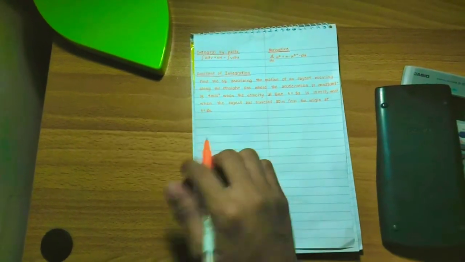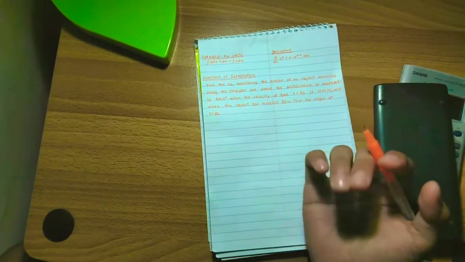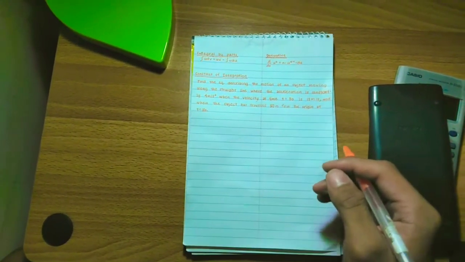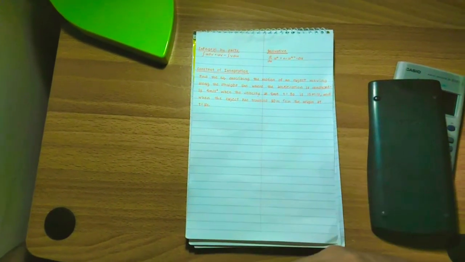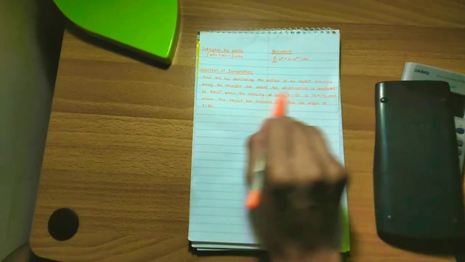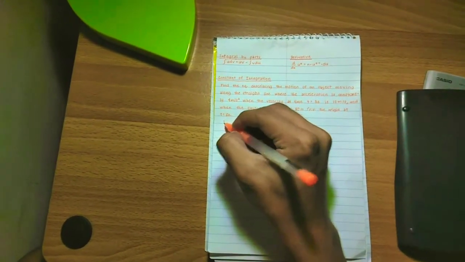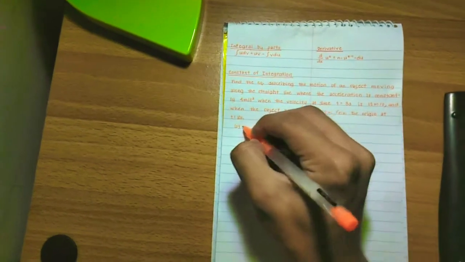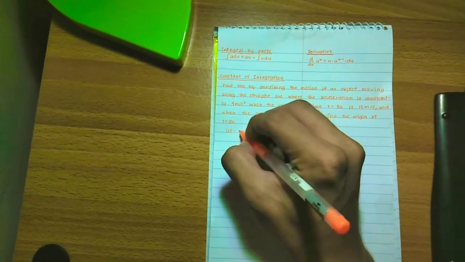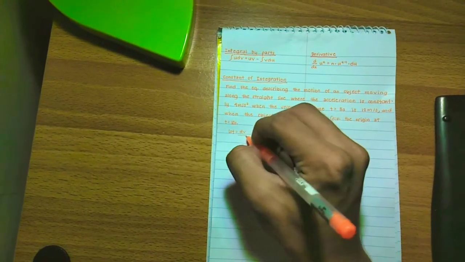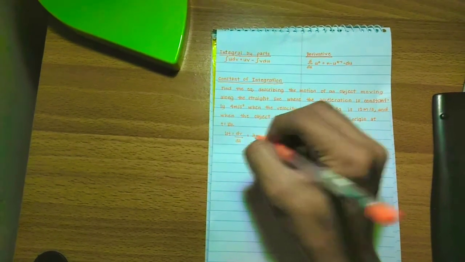So first things first, we're going to identify the formula in order to find the integral of this acceleration. I'm going to present to you a formula. dv over dt is equal to acceleration.